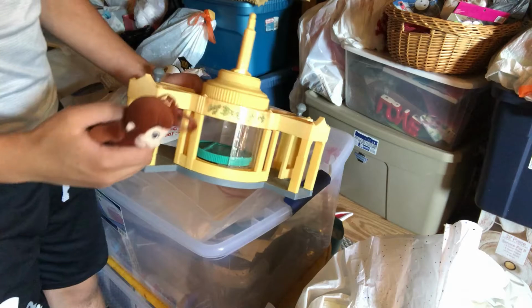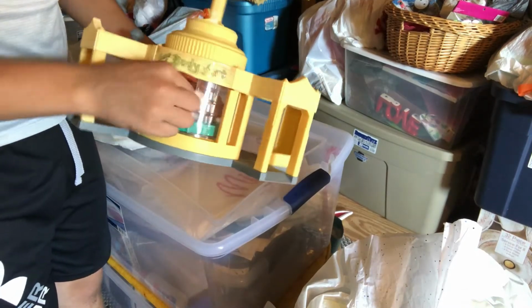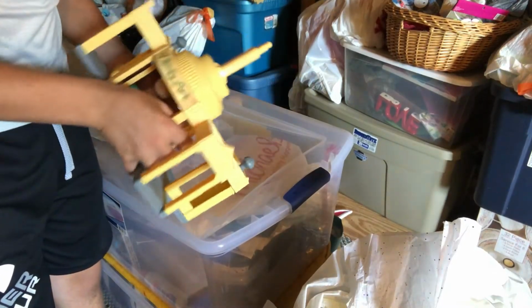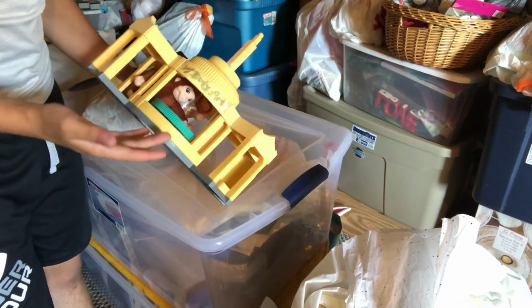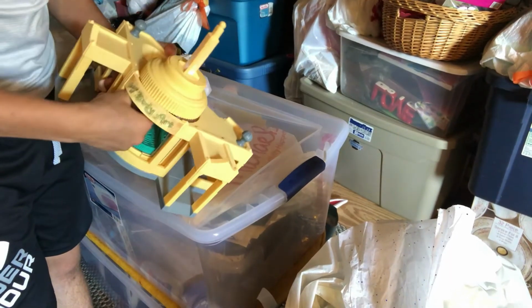What do you mean Curious George cannot fit in this tank? It can. What do you mean? What do you mean? It fits. See? It obviously works. This is a hypothesis. We're correct. I'm not using force.